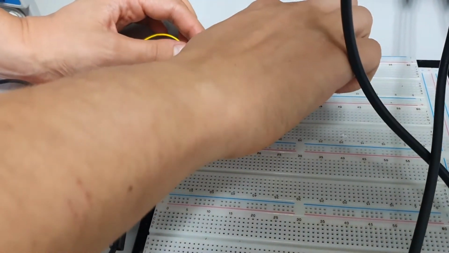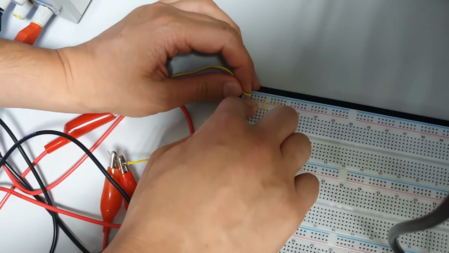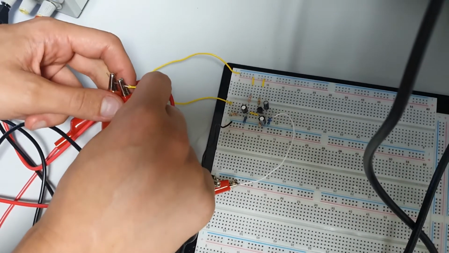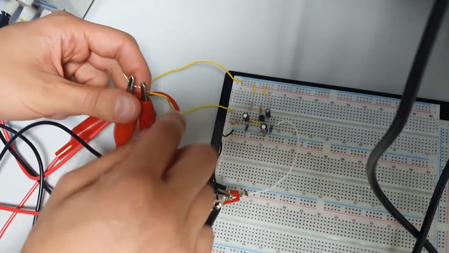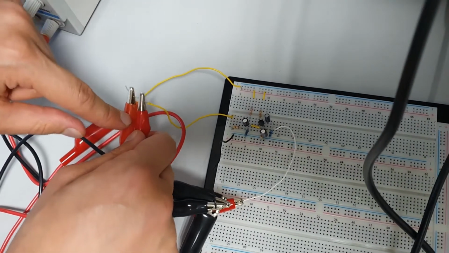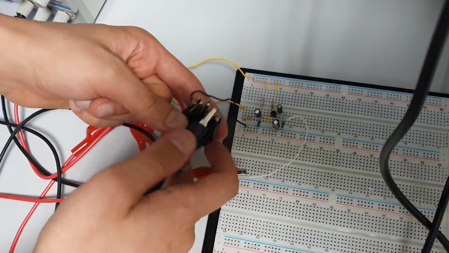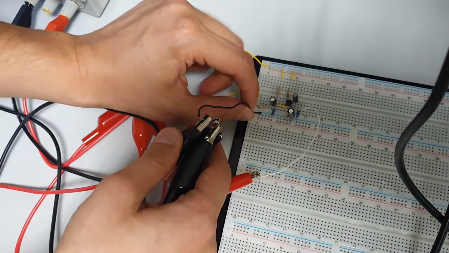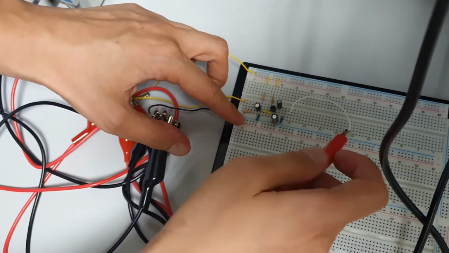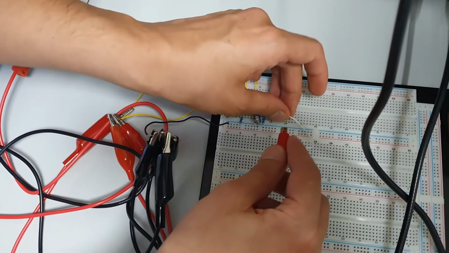This bus is for DC bias, which is 20 volts as mentioned in the experiment sheet. This cable is for applying the input signal. This cable is for measuring the input signal, and this cable is for applying the input signal. As you see, this is our ground bus, and this is our output signal. We will measure that output signal with our scope.